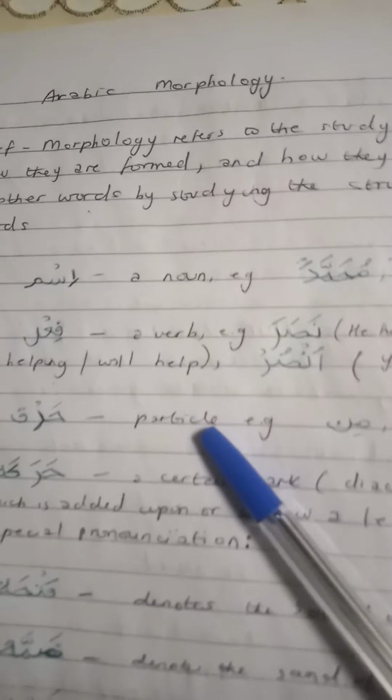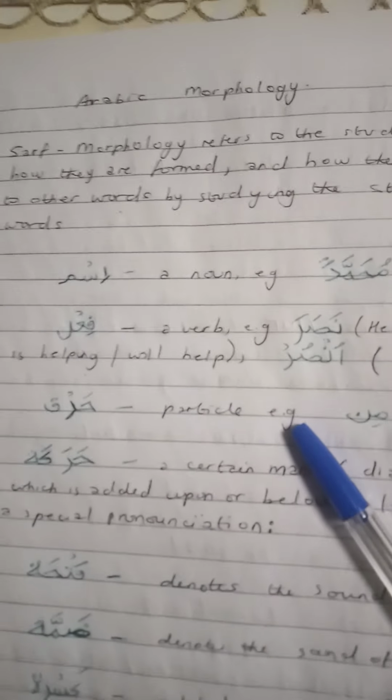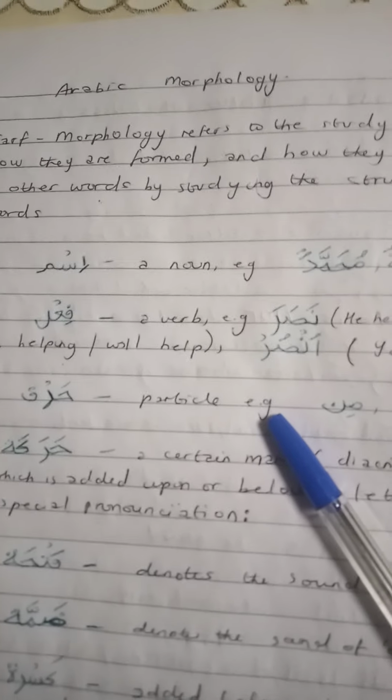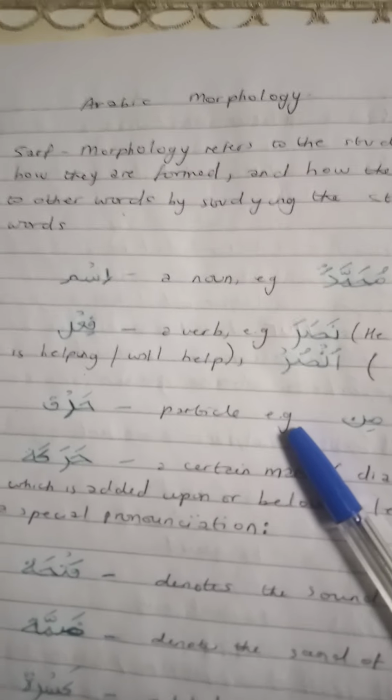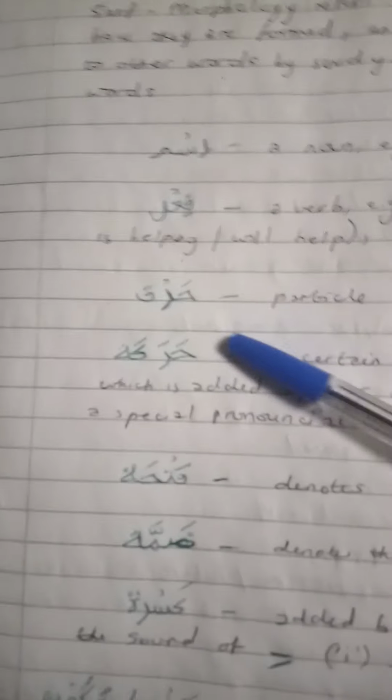Harf, moving on to harf, as we remember, is a particle. For example, min, ba, ka'anna. So the ones we've learned so far, for example, fi, ala, ila, and we've learned min, like from. So these are the ones we've learned.